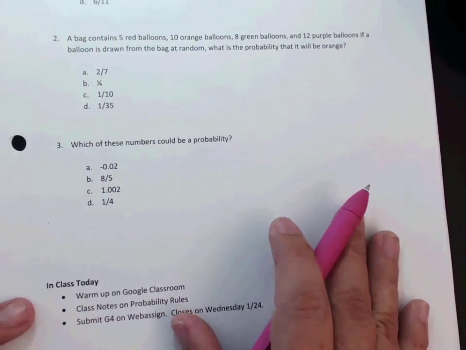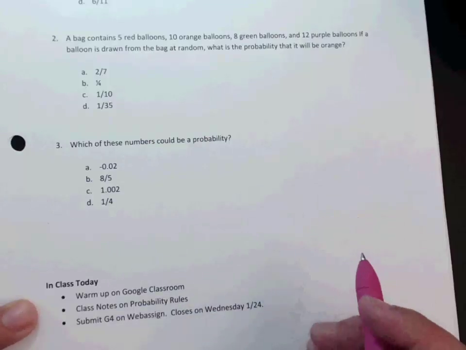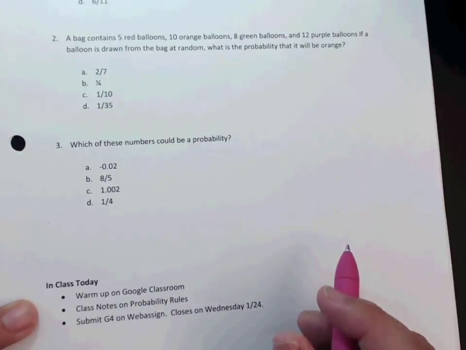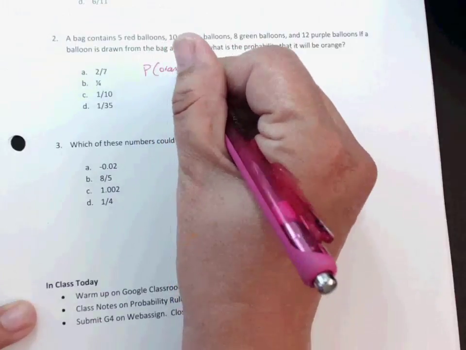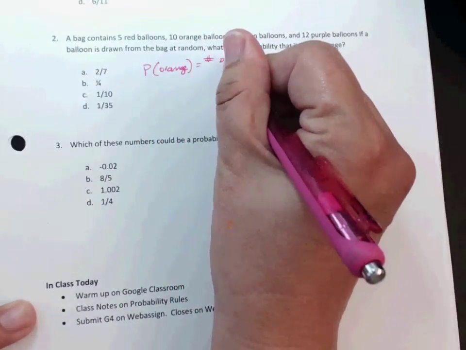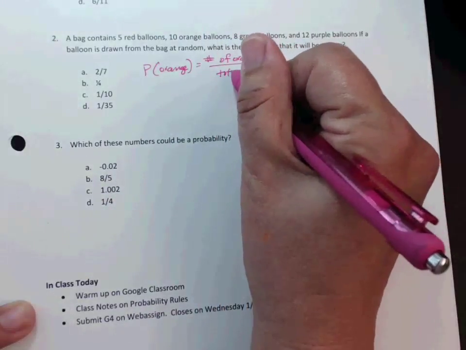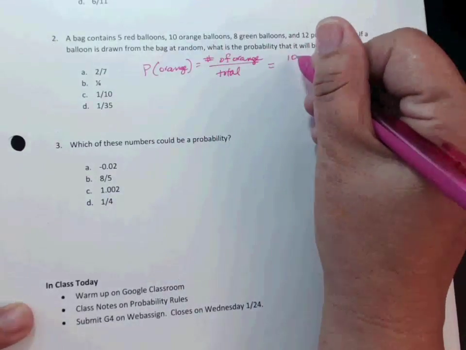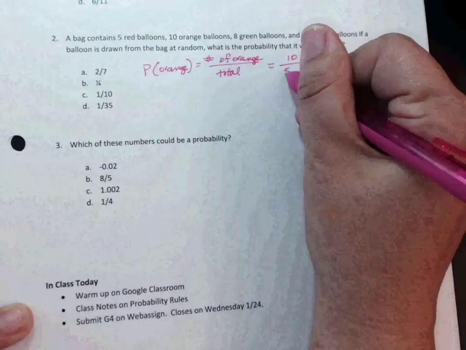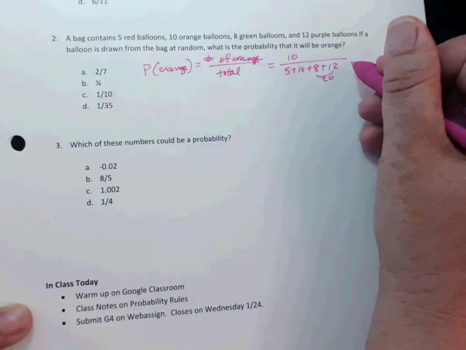A bag contains 5 red balloons, 10 orange balloons, 8 green balloons, and 12 purple balloons. If a balloon is drawn from the bag at random, what is the probability of orange? So the probability of orange is basically the number of orange outcomes, I'll leave outcomes off, over the total. Alright? So how many are orange? There are 10. What's the total? There's 5 plus 10 plus 8, 12. These are 20. Plus 30, 35. So it's 10 over 35.